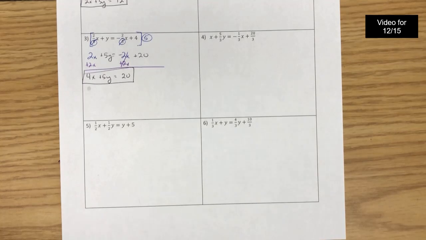So while listening to this delightful math, I want you to go ahead and try number 5. So pause the video, try number 5, unpause it when you're done to see how you did.